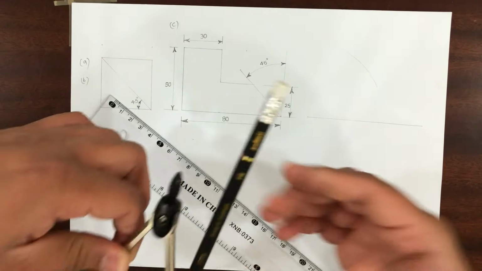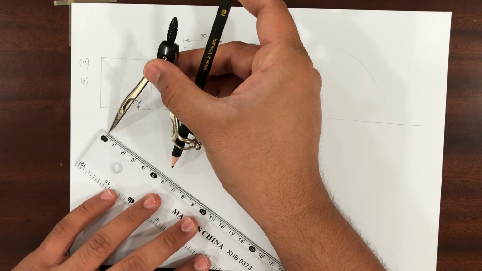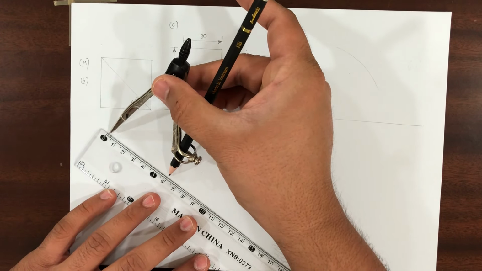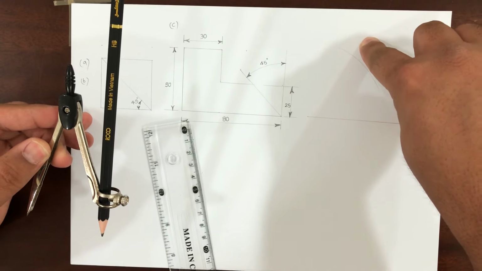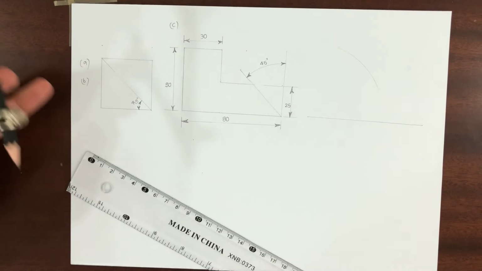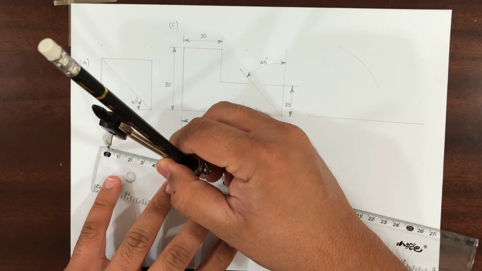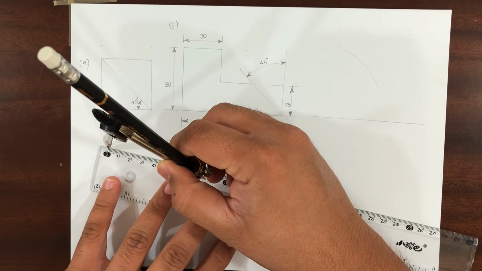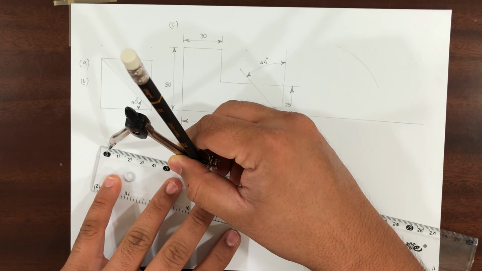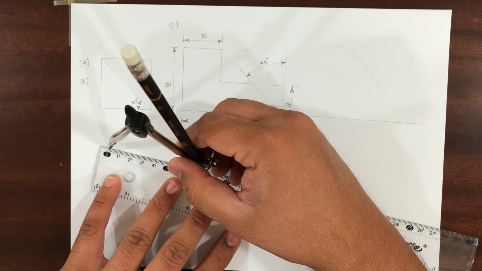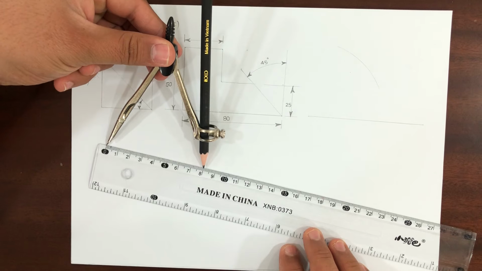This was how much? 60. Okay, this was how much? 0 to 6. Okay, now the second length here is how much? 80. So now take this, keep it at 0, and the pencil must touch at 8. See, like this, 0 to 8.